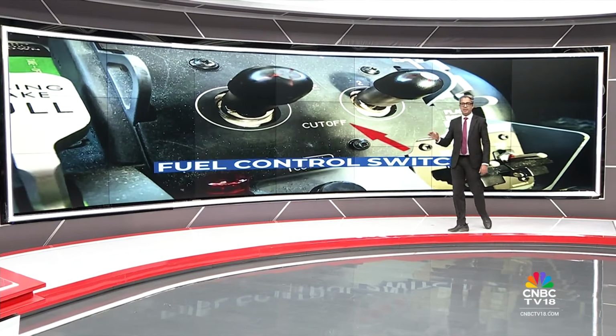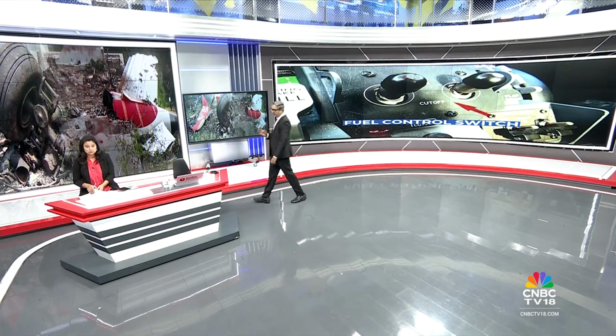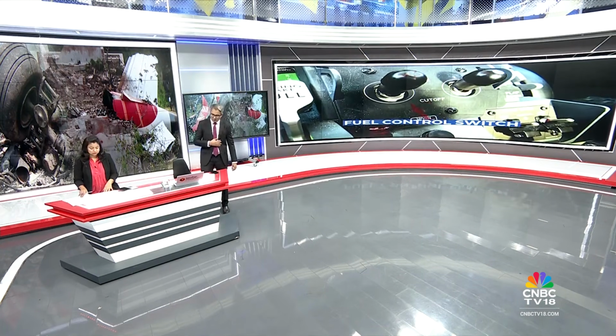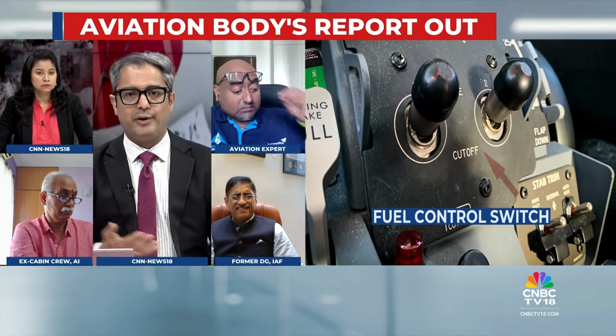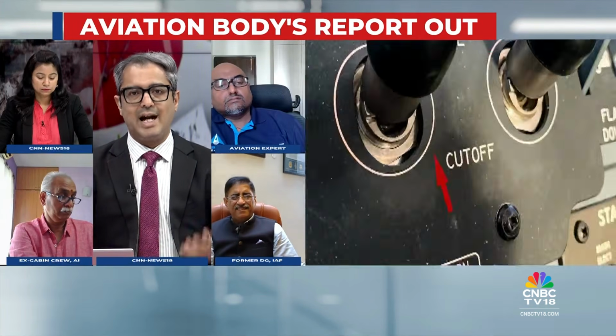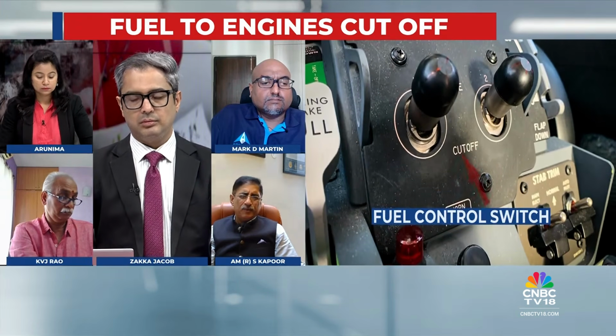Let me ask Air Marshal Kapoor this. I mean, this is what the report says. The report says that at the fourth second or the fifth second after takeoff, the pilots realize that the fuel control switch was in the cutoff position. What can plausibly explain that? Because if it was in the cutoff position, how did it get power to taxi all the way and to take off? I mean, you need the fuel to go into the engines for that duration, about 14-15 seconds it took for the taxiing and for it to take off. And then suddenly the fourth or fifth second after takeoff, they realize that the fuel control switch is in the cutoff position.